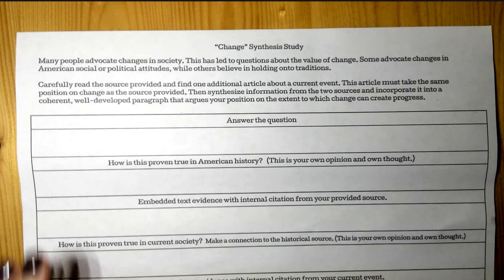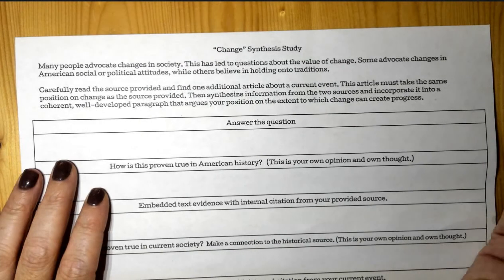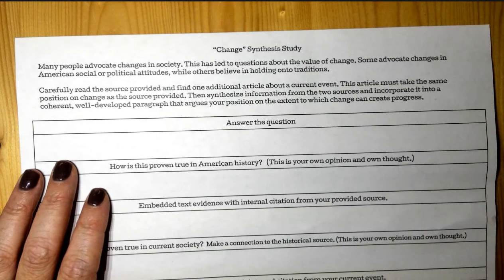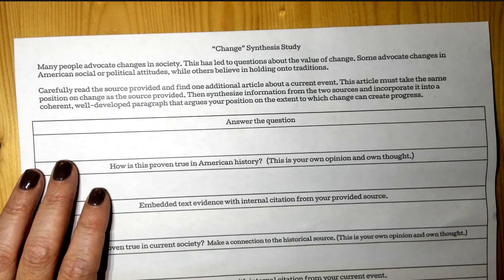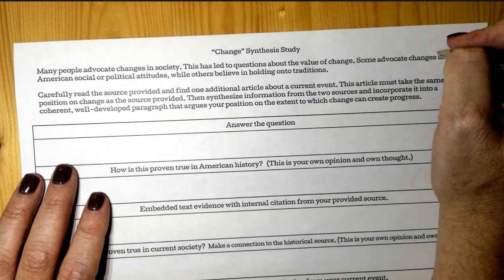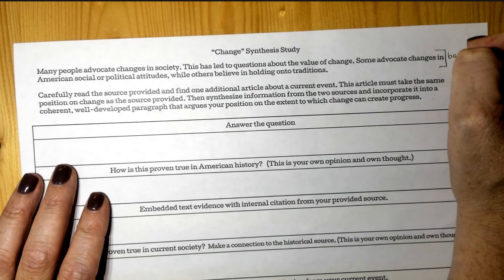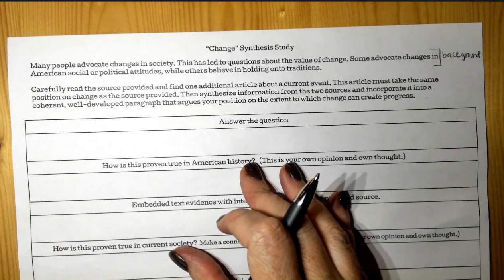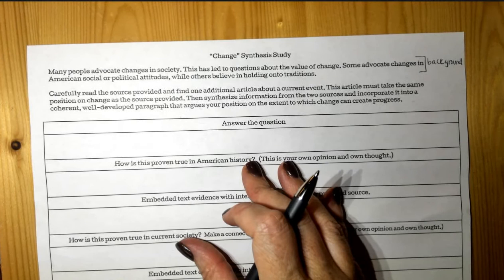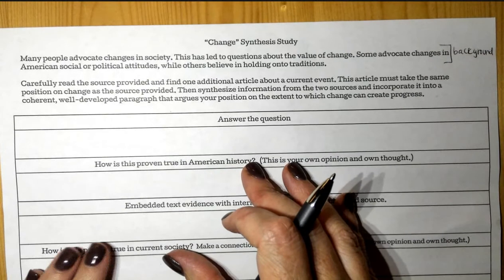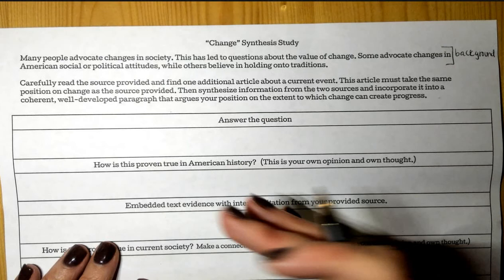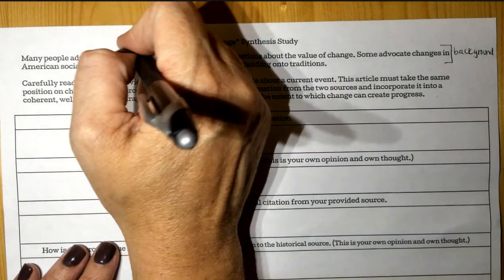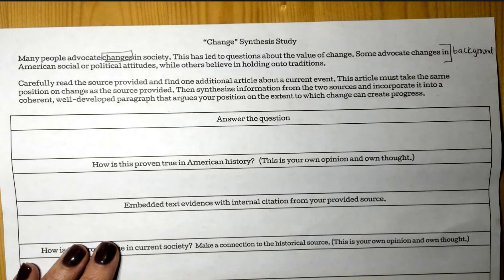Many people advocate changes in society. This has led to questions about the value of change. Some advocate changes in American social or political attitudes, while others believe in holding on to traditions. Okay, so this first paragraph is background information. The background information is unbiased and gives you an idea of what the topic is. So obviously our topic is the idea of change. That's our topic.